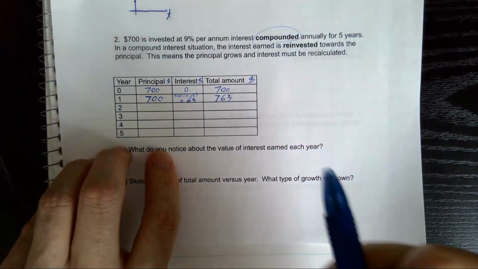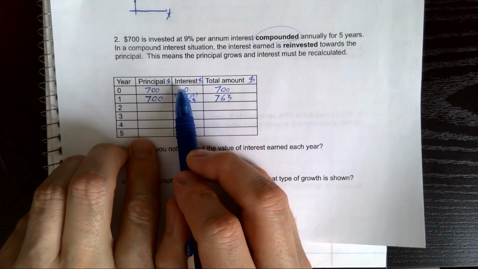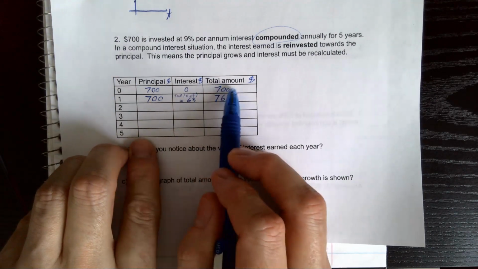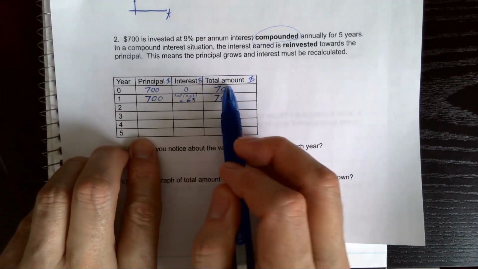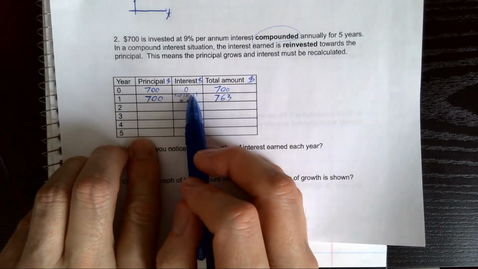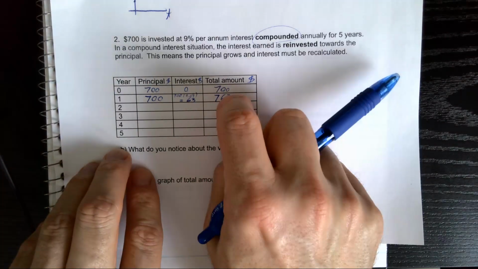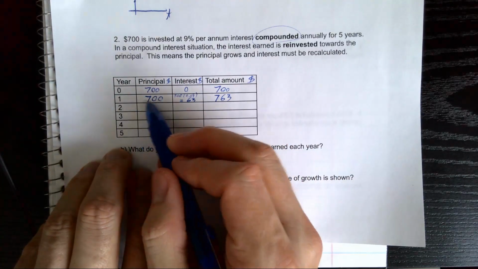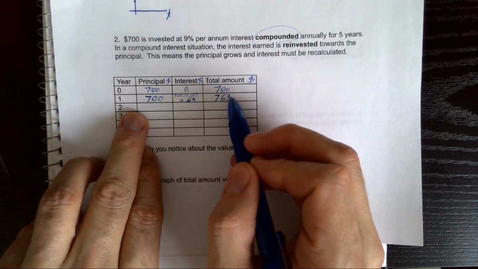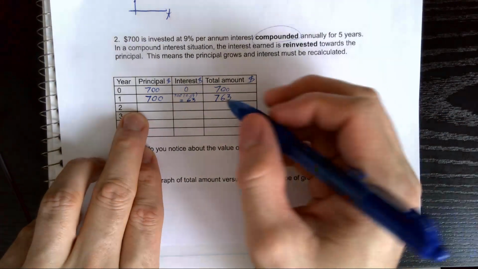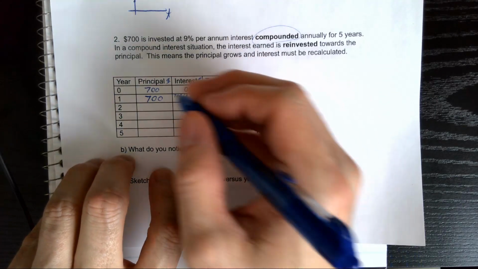Sorry, if I was doing this in a spreadsheet, I would have typed this in. This would be just put in a 0. This cell would be that cell plus that cell. I copy the cell and I paste it there. Or I say I want this cell to be the same as that cell. This one I do 700 times 0.09, and I put it there, and then I perform the same operation and say I want this cell here, your principal for the start of the second year, to be your amount for the end of the first year. So this interest is calculated. The principal has grown to $763.